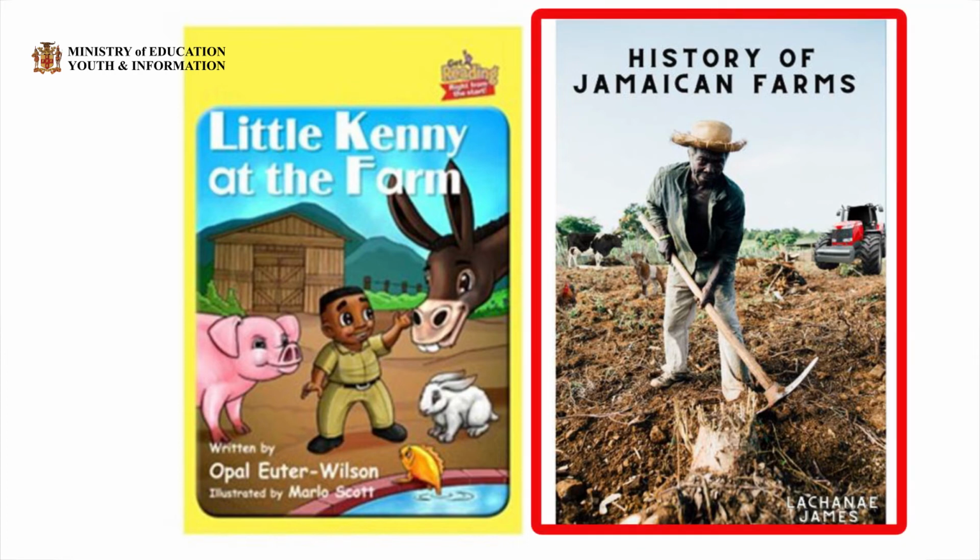Now let us look at book B, The History of Jamaican Farms by Lashanae James. Now remember, you're answering using the frame. I think this book is dash because. Now let me hear your answer. I think this book is wonderful. I think this book is a non-fiction text. But why do you think it is non-fiction? Let me hear your reasons again.